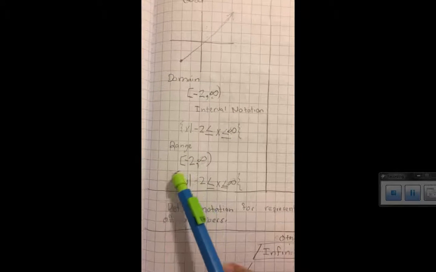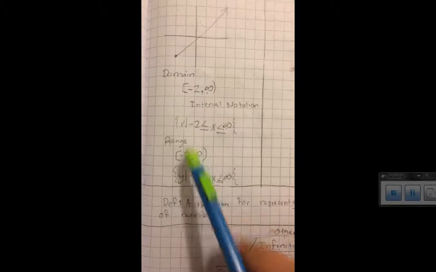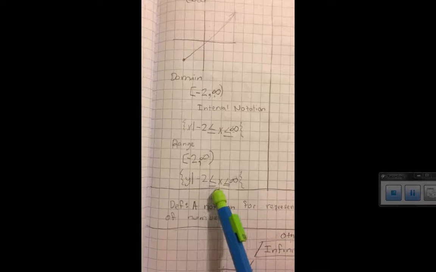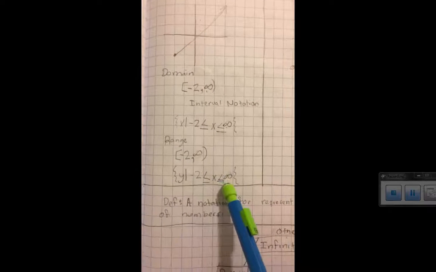And then here it would be y instead of x because it's on the y-axis. It would be -2 is less than or equal to y less than infinity.